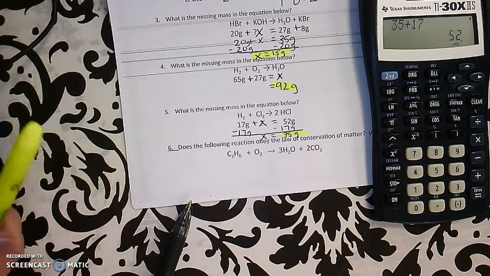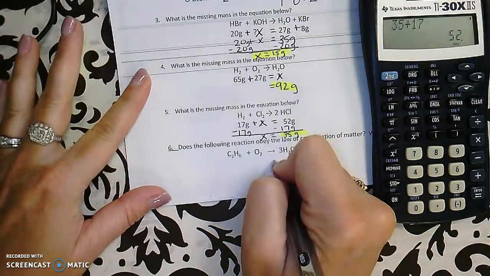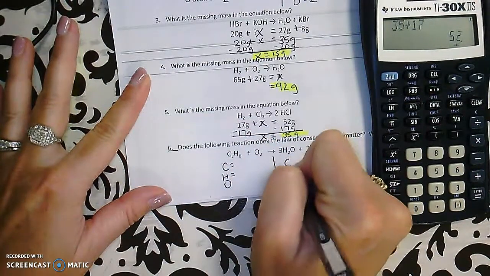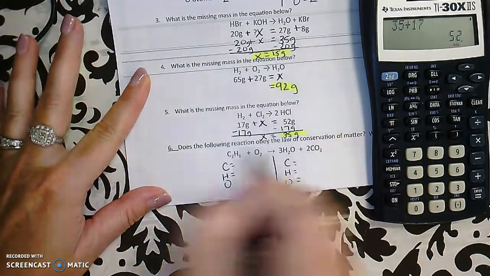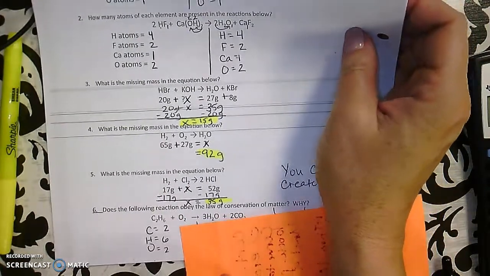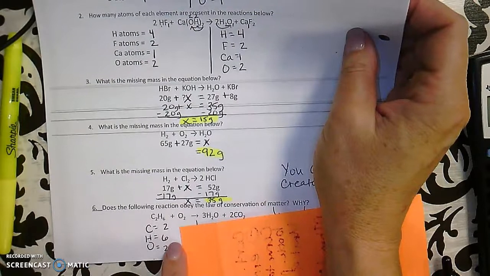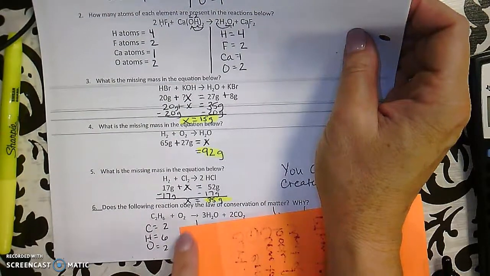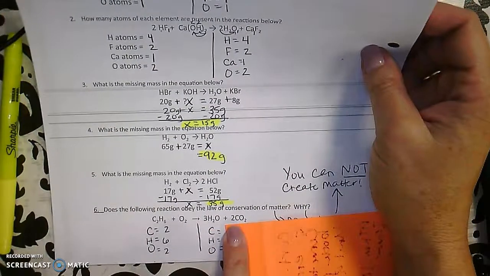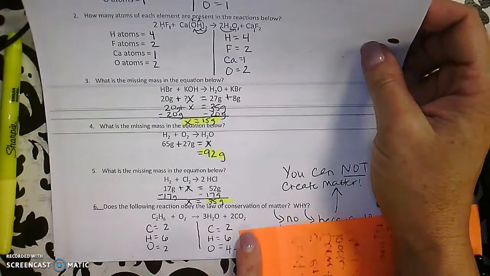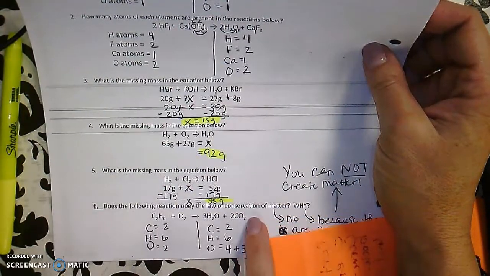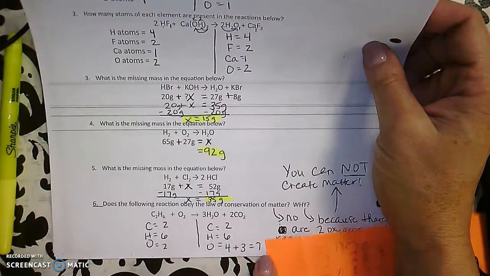Now for this last one, does this follow the law of conservation of matter? Do this on both sides. Okay, so when I count the carbons, I get 2, the hydrogens, I get 6, and the oxygens, I get 2 on this side. But on this side, when I count the carbons, I get 2, which is working out good. The hydrogens, I get 6, and then the oxygens, I get 4 here and 3 here, which give me 7.